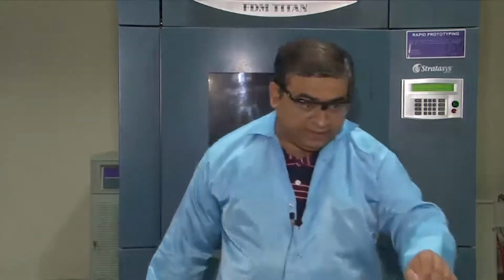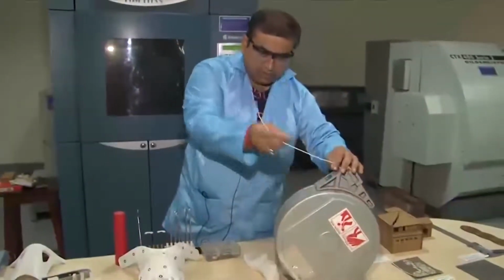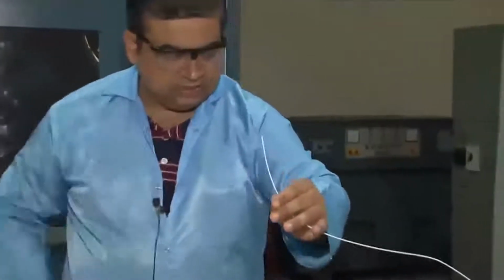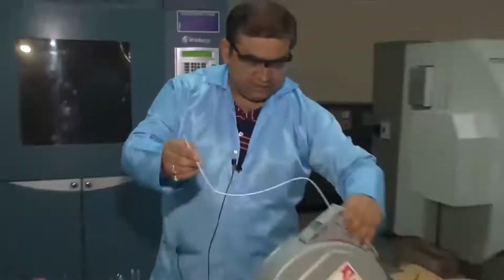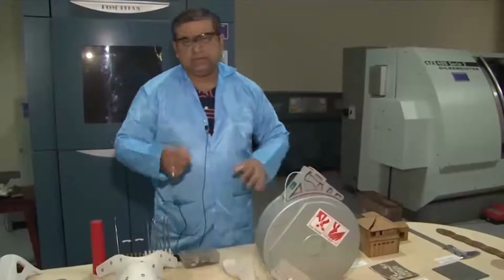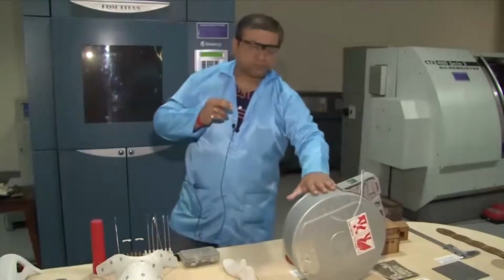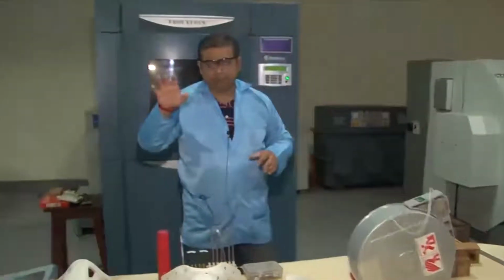Okay, and the basic raw material for this process comes as a roll. You can see this is a wire roll, and this is what the basic raw material comes as. And this wire is fed from a very small nozzle which is able to move in an XY plane with the coordinate position information which it would have from the CAD file.